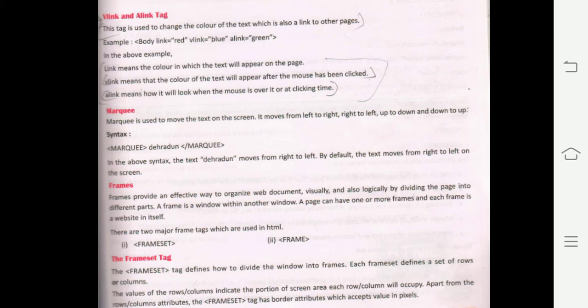Sometimes you see the text scrolling over the screen. That can be done by using marquee tag. Marquee tag is used to scroll the text on the screen of a web page from left to right or right to left. Then there are the frames.